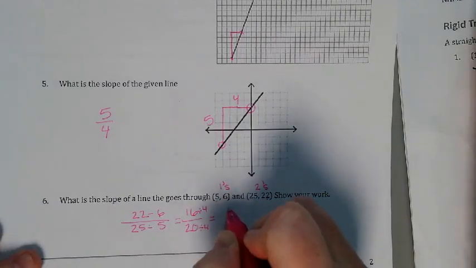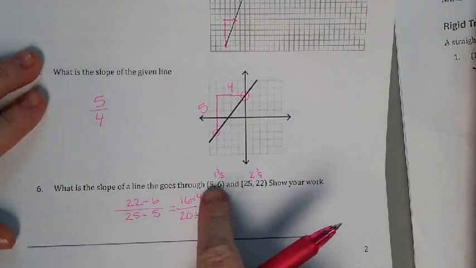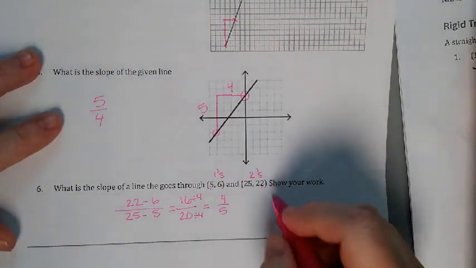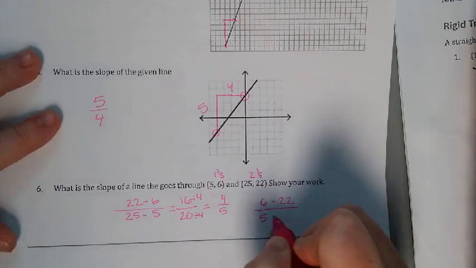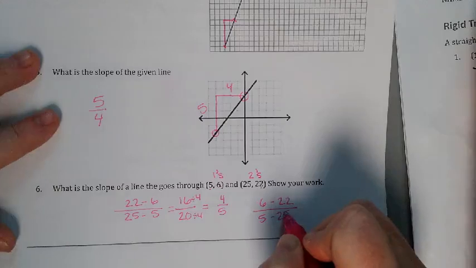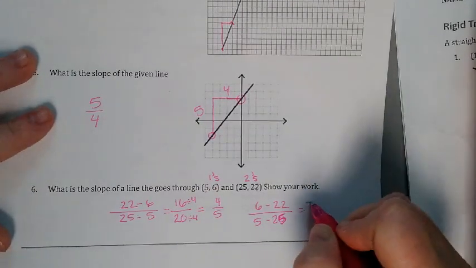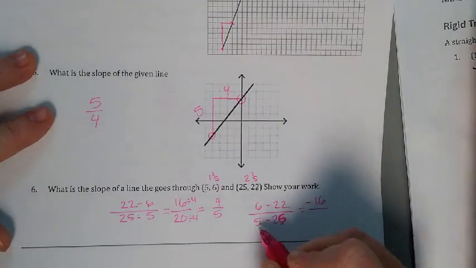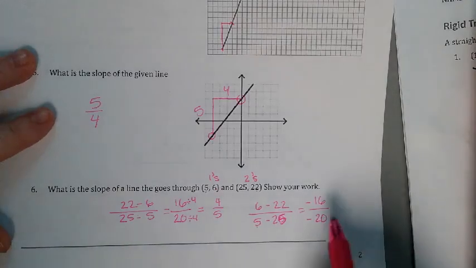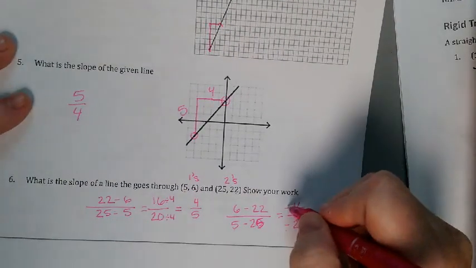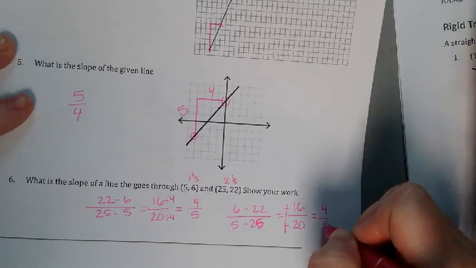to 4 over 5. If you would have done these minus these, you would have gotten 6 minus 22 over 5 minus 25. So 6 minus 22 gives you negative 16. 5 minus 25 gives you negative 20. Negative divided by a negative becomes a positive. And so it still simplifies to 4 over 5.